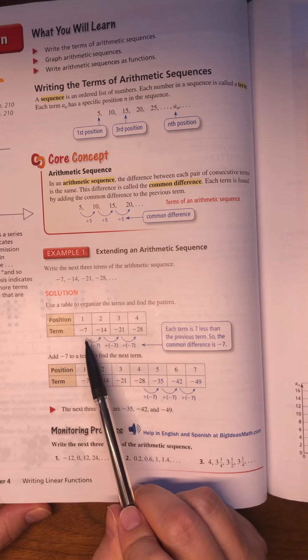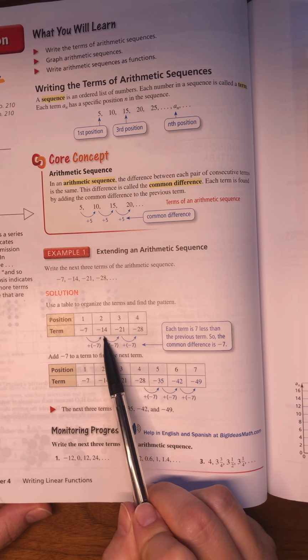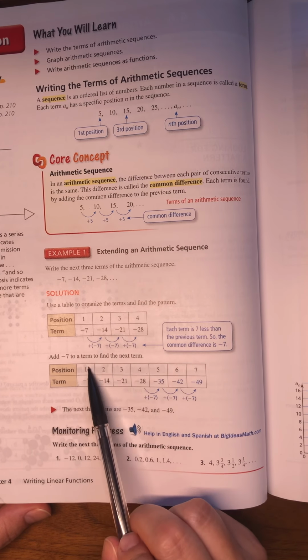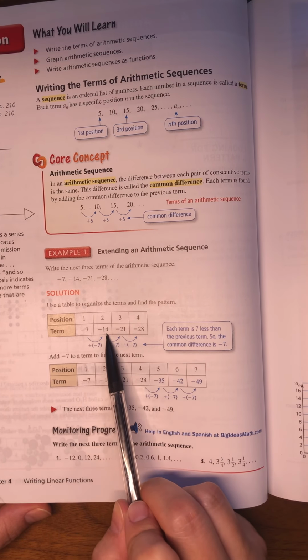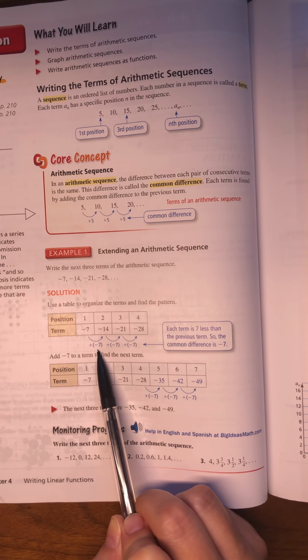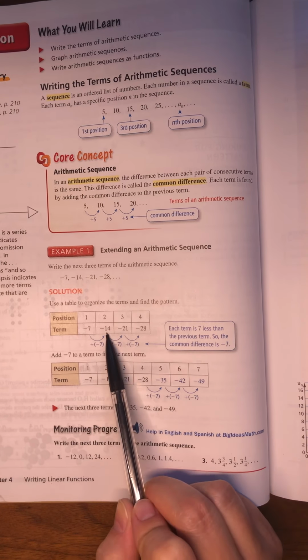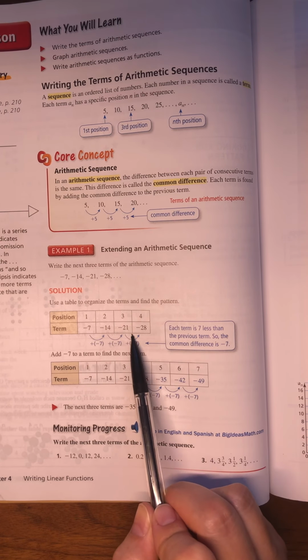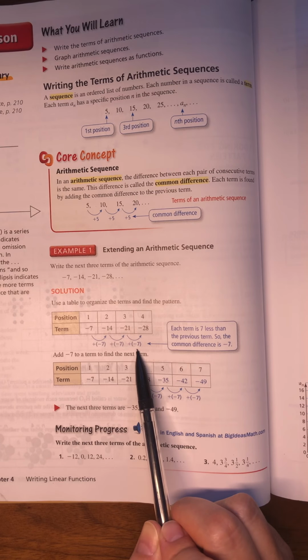The first term was negative 7, the second term was negative 14, and so on. Then you can look at the pattern in the table. To get from negative 7 to negative 14, we're adding negative 7, or you can say subtracting 7, same thing. Then negative 14 to negative 21, we're adding negative 7. Negative 21 to negative 28, we're adding negative 7.